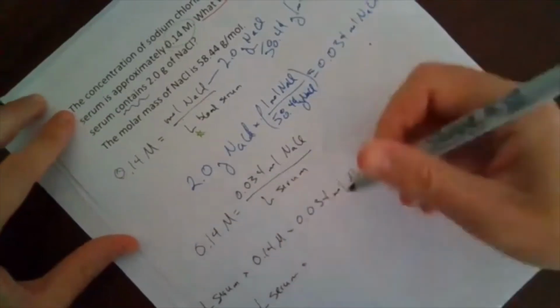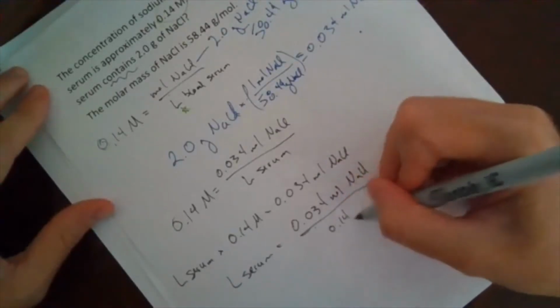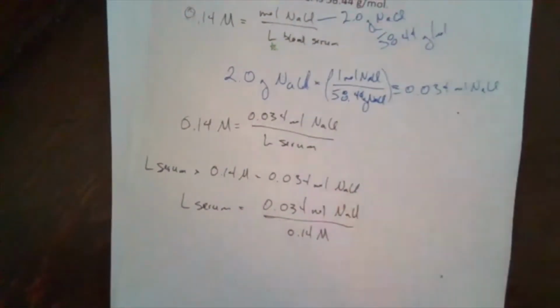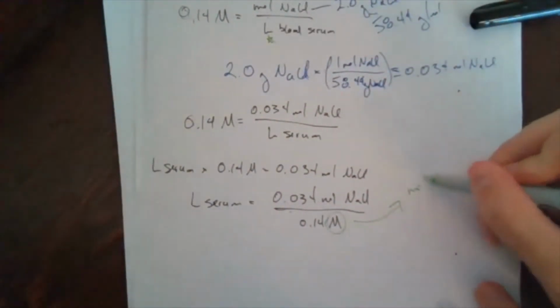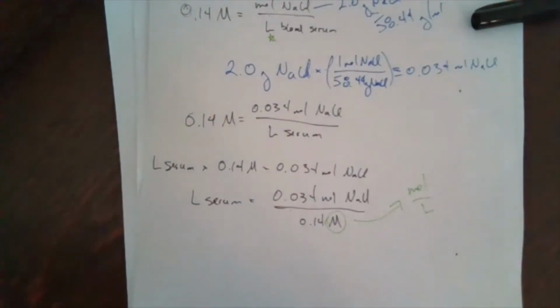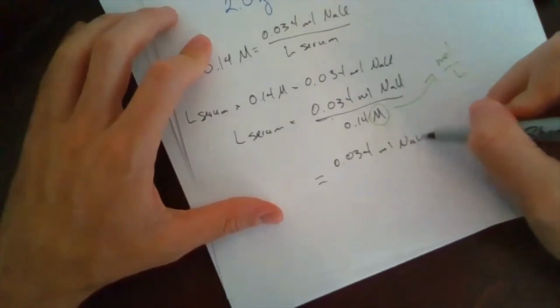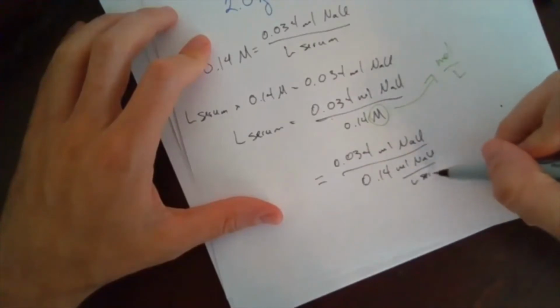So liters of serum is equal to 0.034 moles NaCl divided by 0.14 molar. Now, when we look here on face, it looks like our units are not going to work out. But when we have molarity, molarity inherently means moles per liter. Whenever we see molarity, that is a moles per liter, and we can rewrite molarity as moles per liter. So I can rewrite this, 0.034 moles NaCl divided by 0.14 moles of NaCl per liter of serum.